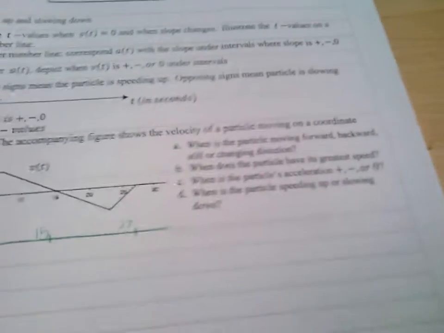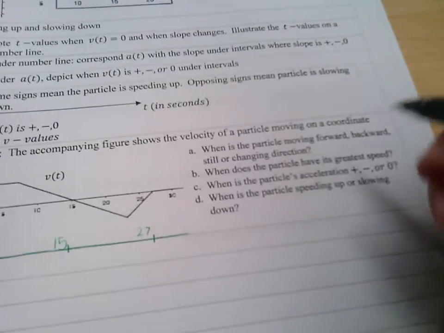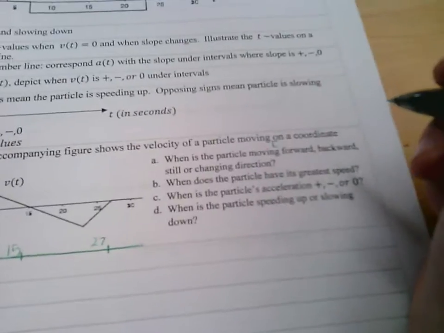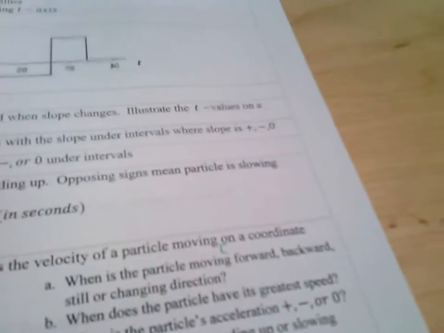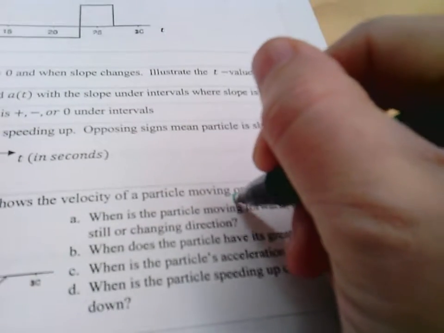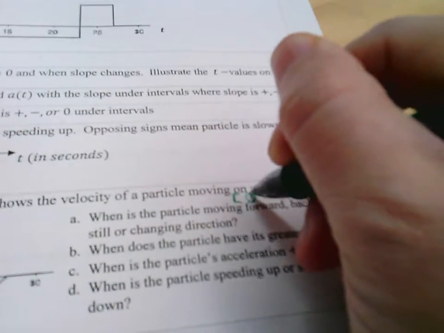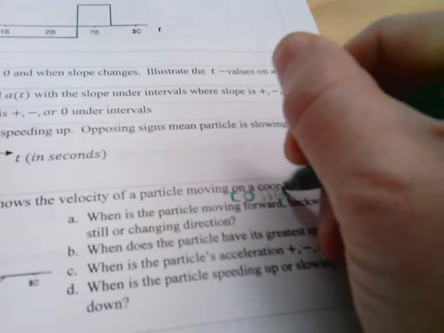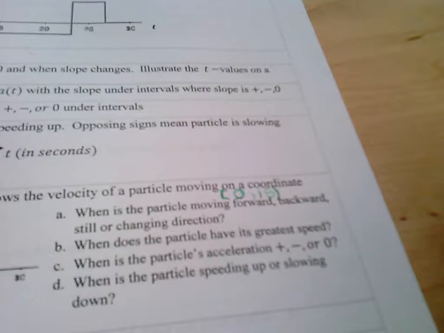So moving forward is going to be where velocity is positive, so it's going to be 0 to 15. Okay.